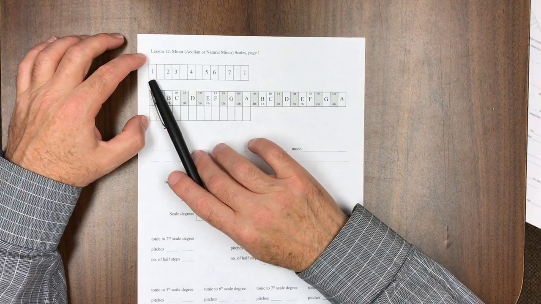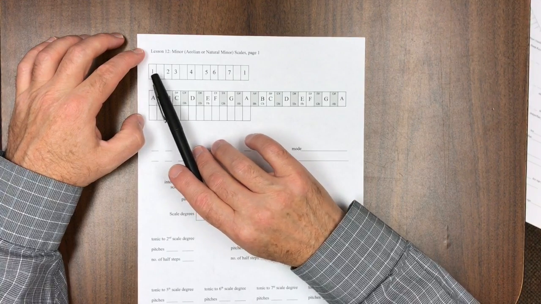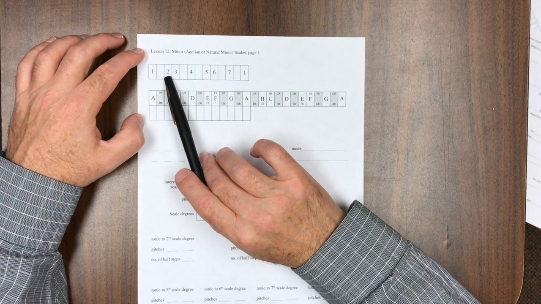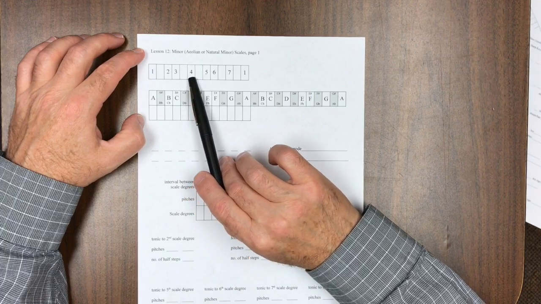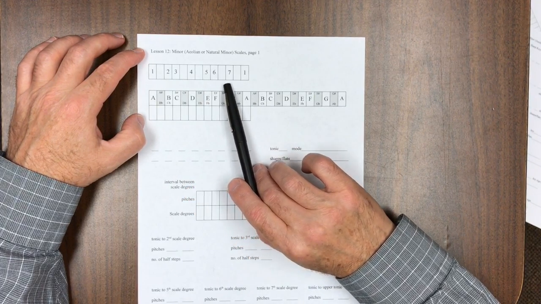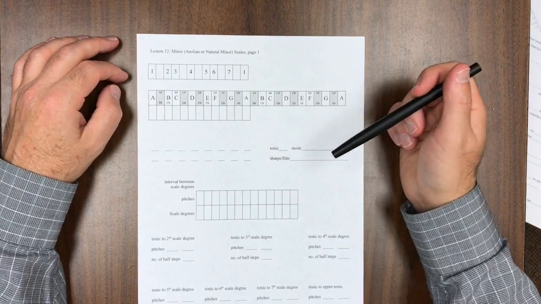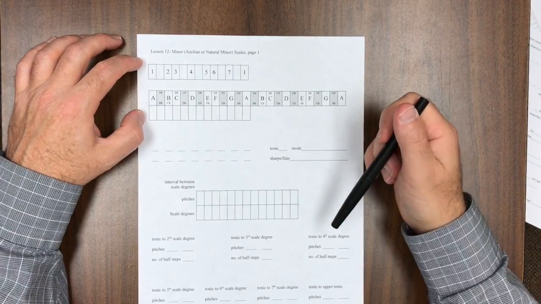But you see here, this is the pattern of whole steps and half steps in the natural minor mode. So up a whole step from 1 to 2, then up a half step to 3, up a whole step to 4, another whole step to 5, half step to 6, whole step to 7, and a whole step up to the tonic again, an octave higher than where you started.